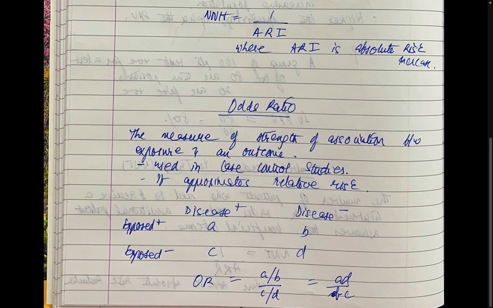Odds ratio. This is the measure of strength of association between the exposure and the outcome. It is used in case control studies. It approximates relative risk. It's calculated as odds ratio is equal to A by B divided by C by D. So the formula is AD by BC.